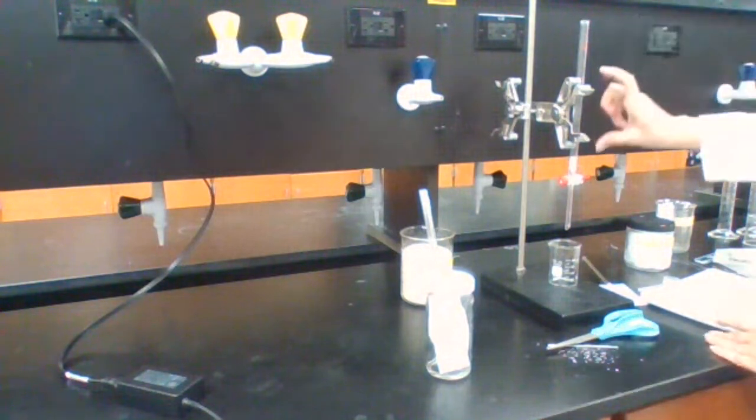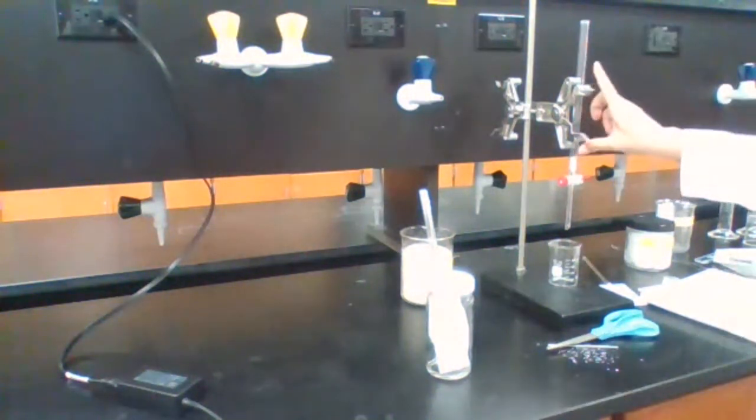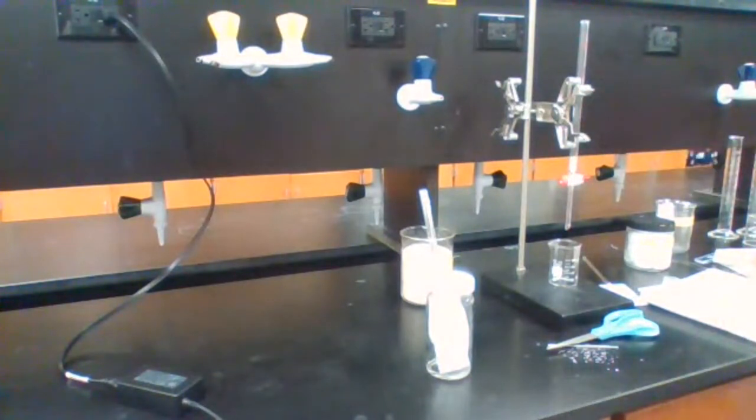So I'm going to use hexane, based on step 2 of the preparation of the column on page 68 of your lab manual. Going to bring some hexane for that.